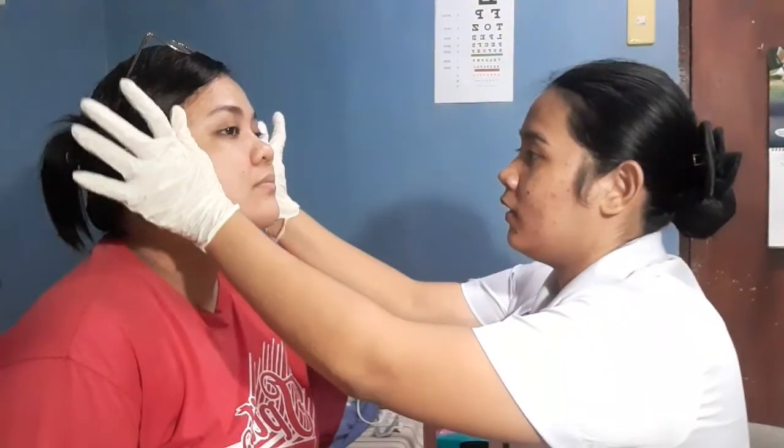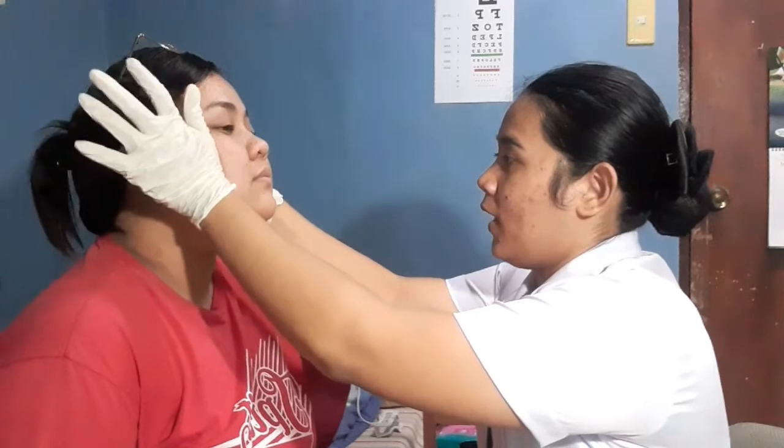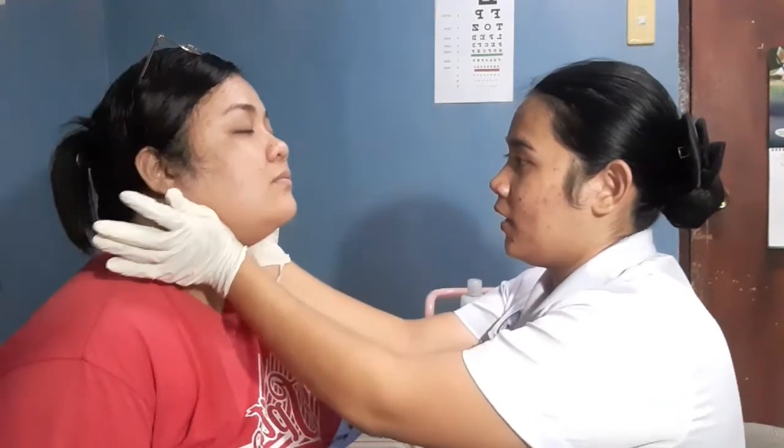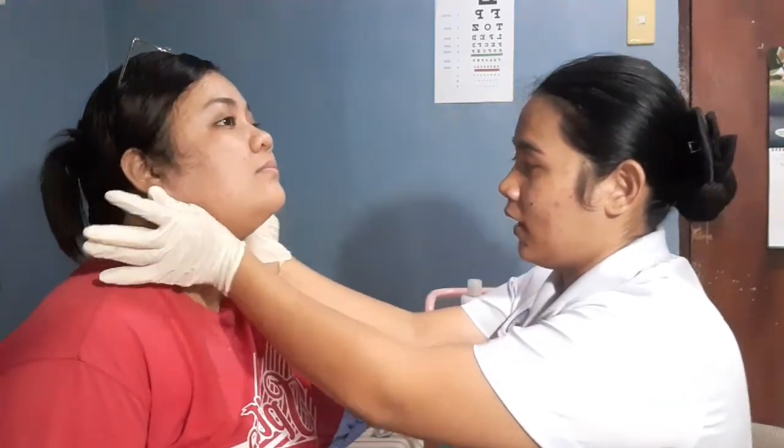No, ma'am. Alright. So the next thing that we're going to palpate is the salivary gland of our patient. So, I'm going to touch here. Do you feel any pain? No. How about here? No. Okay. So, there are no abnormalities since my patient doesn't feel any pain or any hurt as I palpate the salivary gland. So, the next thing we're going to palpate is the tongue.